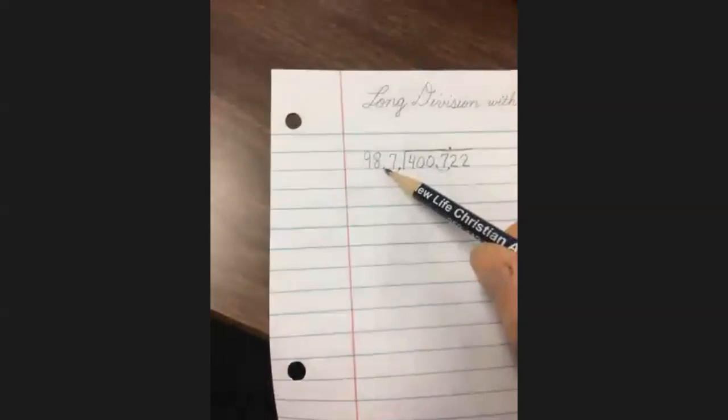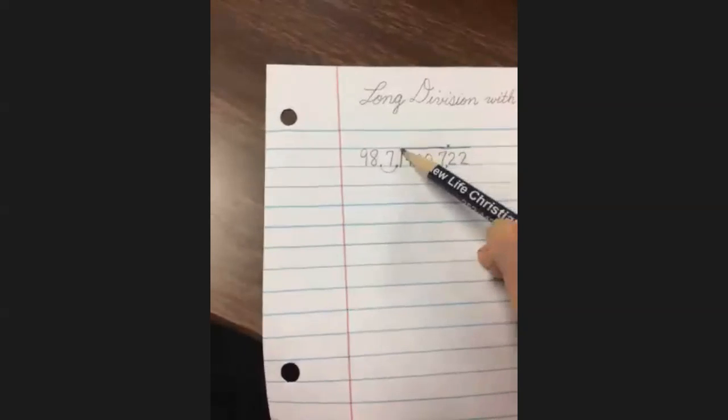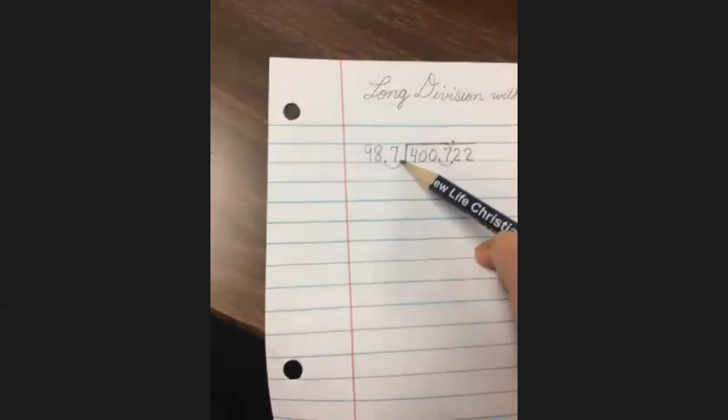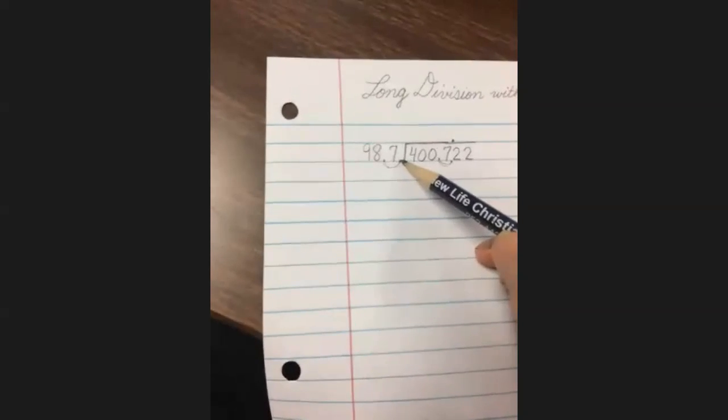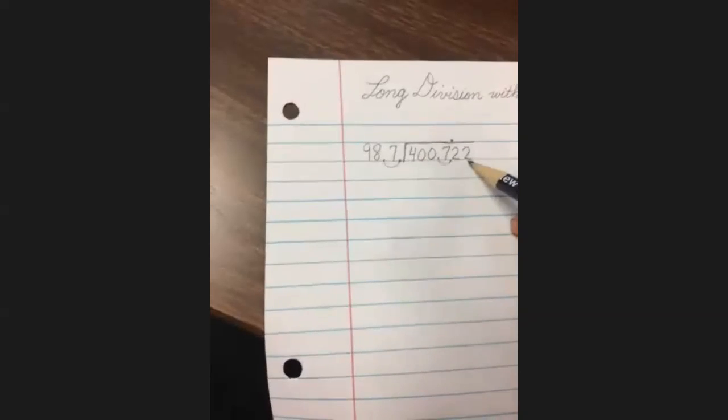Now, it might be you have to move it two places, but you bring it all the way over, right next to our division box, okay? So if the decimal point had been here, we would have moved it over 2 or 3 places. However many we need to move it, and we move it that many over in our dividend as well.